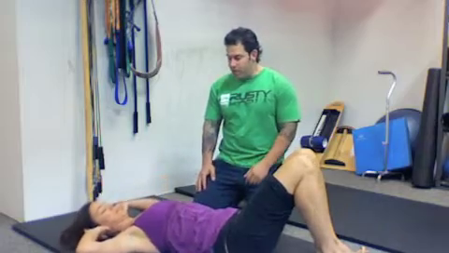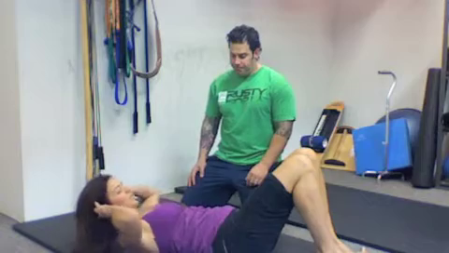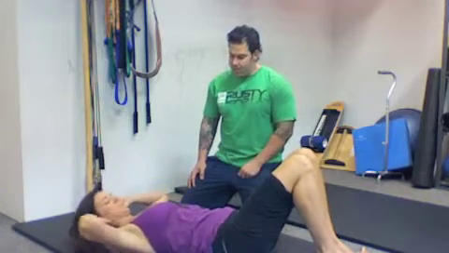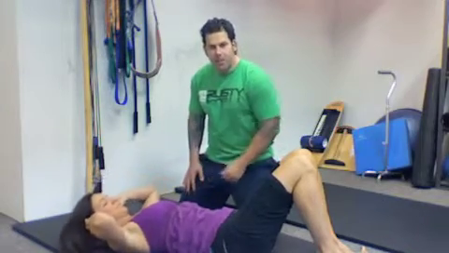To do the internal oblique, you're going to come up and do more of a lateral flexion to the same side. You'll do both sides. Okay, it's not across the body. It's a positive torsion for the internal oblique above the belly button.